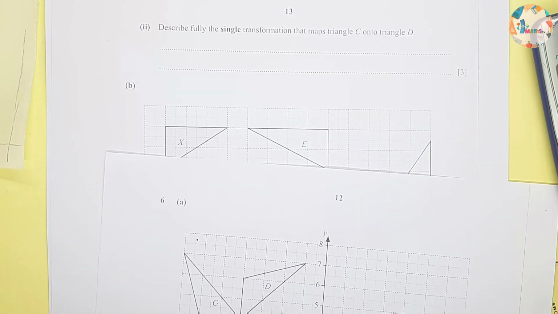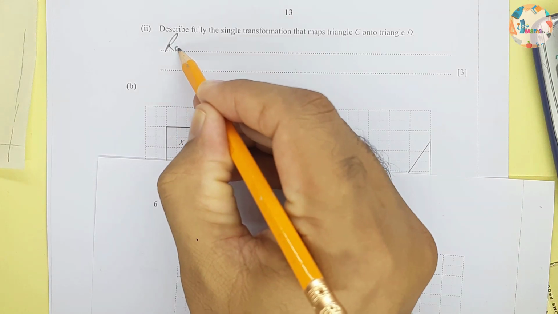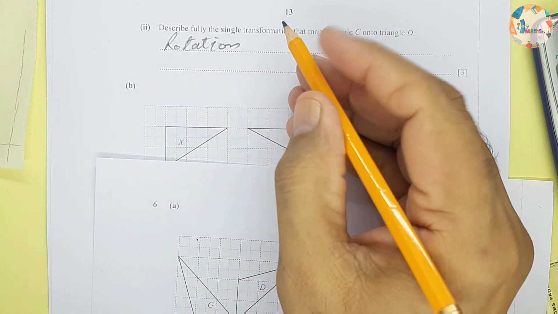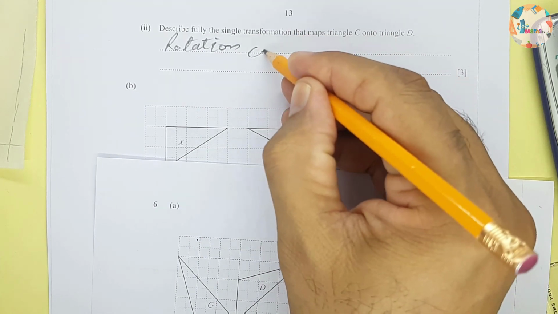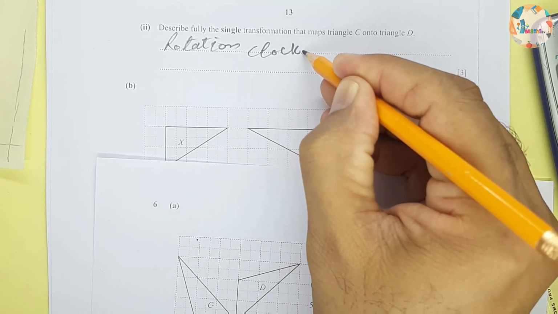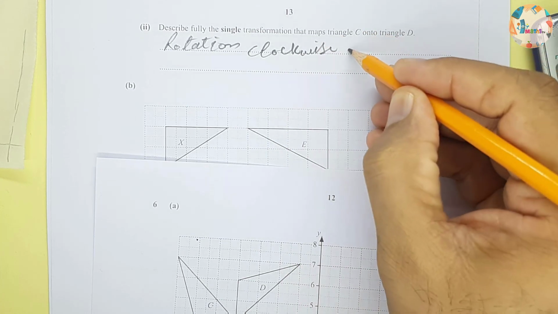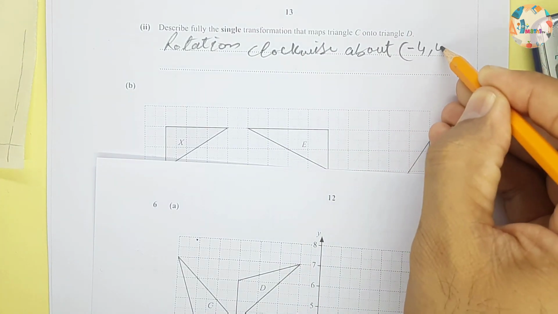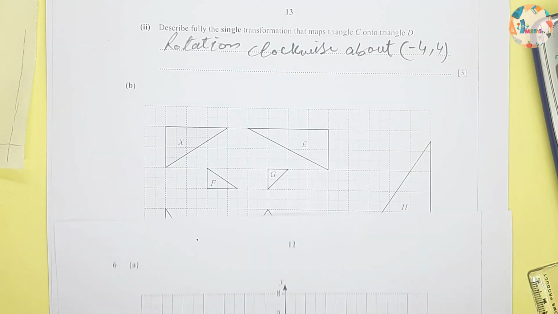So we can write it is rotation clockwise about (-4, 4). So this is done.